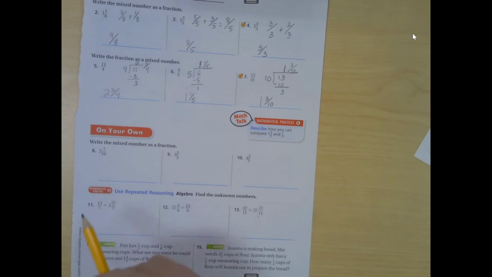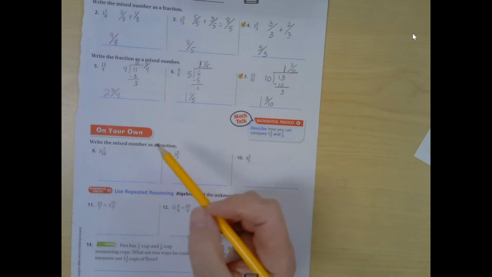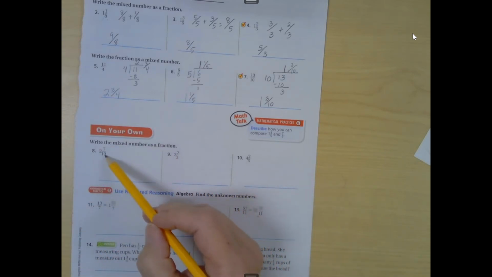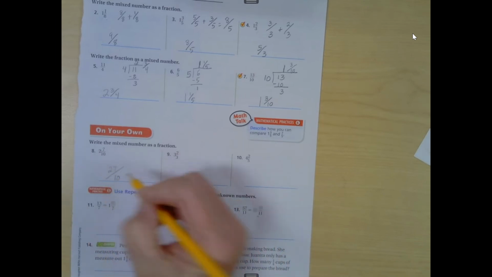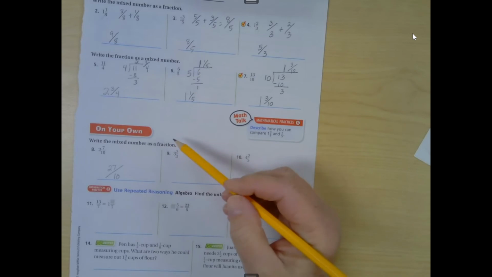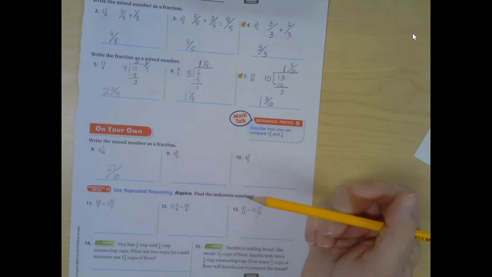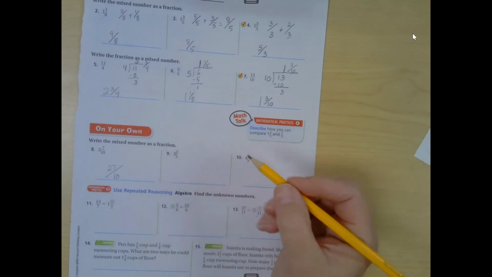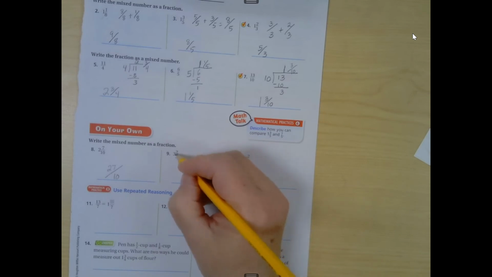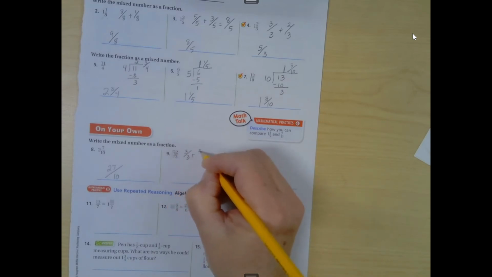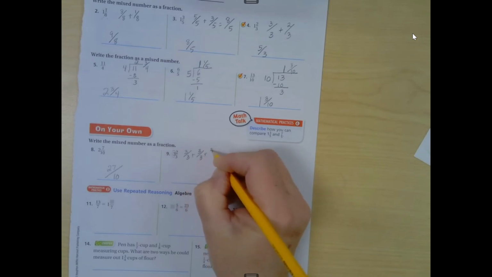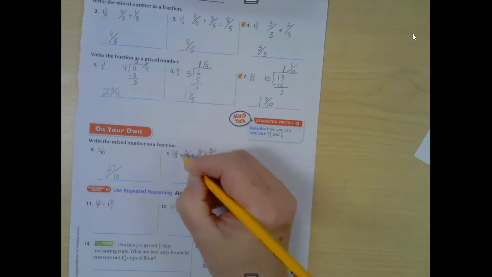All right, I'm going to do the shortcut. 2 times 10 is 20, plus 7 is 27/10. I've got a mixed number. They want it as a fraction. I'll show you the long way, 3/3, but we have 3 whole. So that's 3/3 plus 3/3 plus 3/3 plus the 2/3.